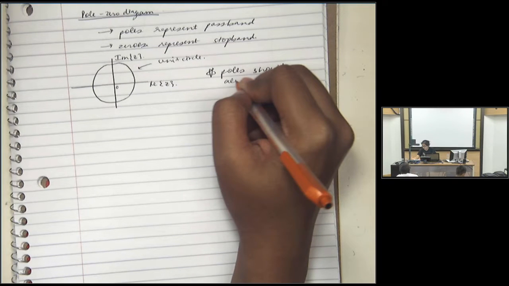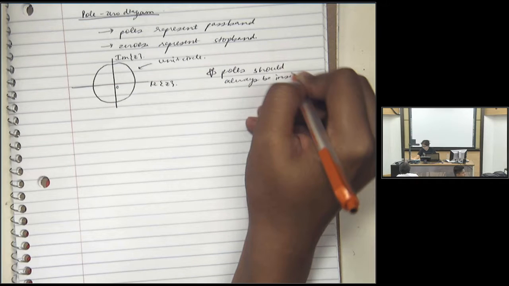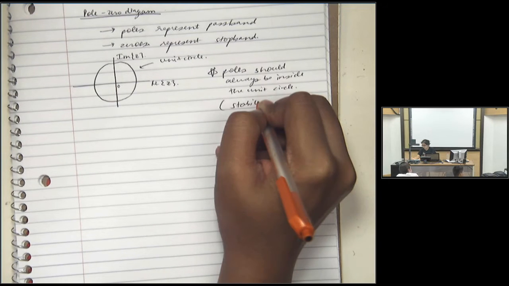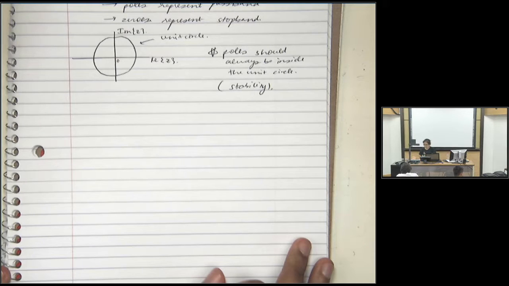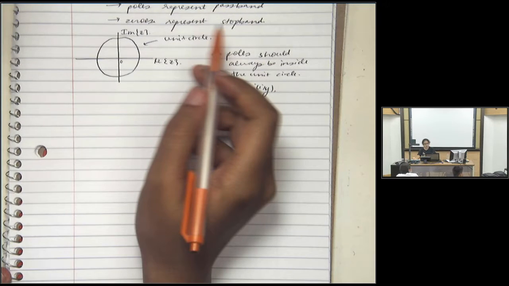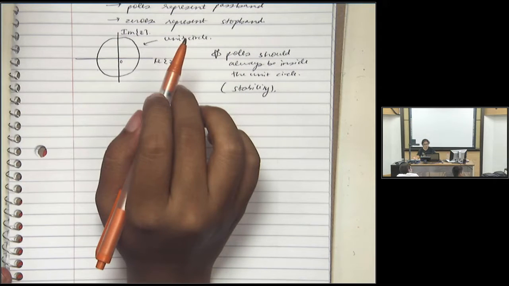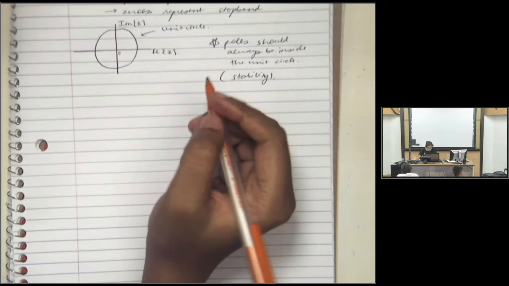What is the reason for that? Correct. Because of stability. All right? So my zeros can be inside or outside. Okay? I don't care about that. But my poles should always be inside the unit circle. Okay? Now let's do a few examples.